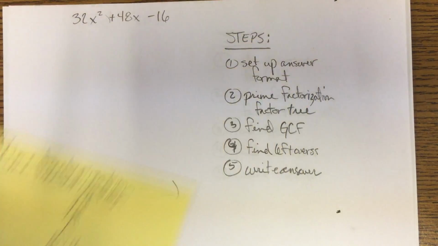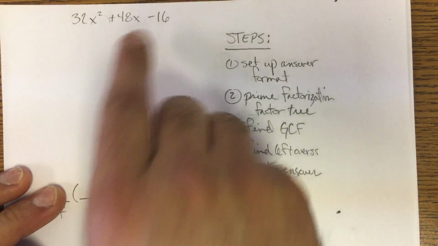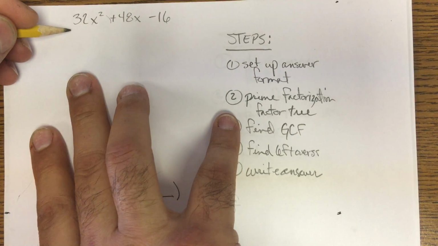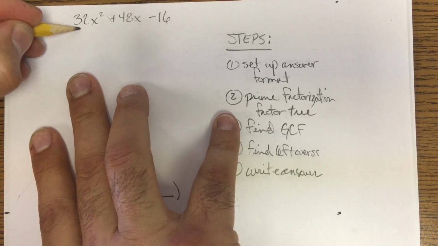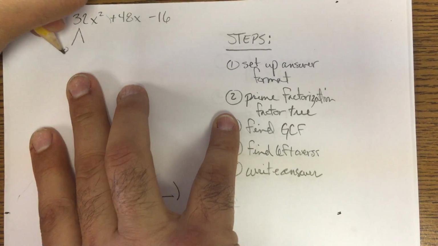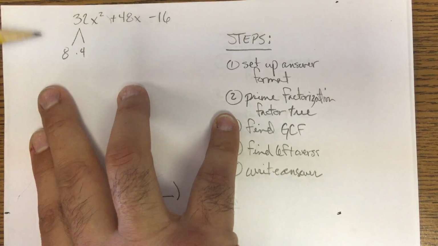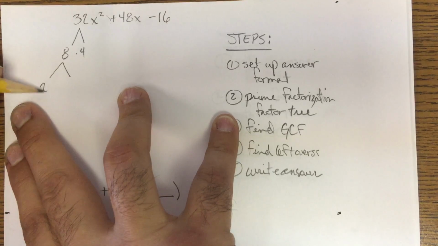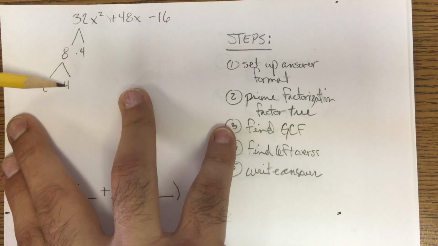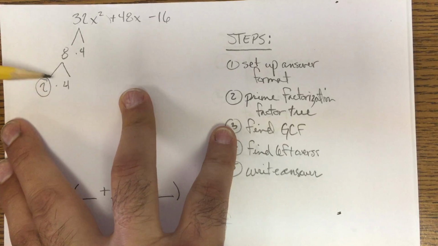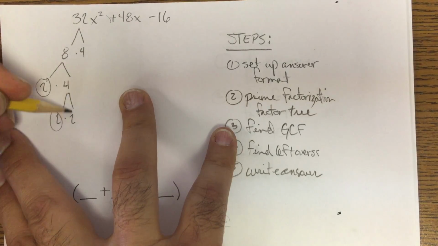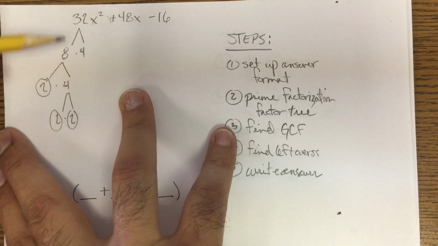So let's do it with this example and see what we get. So we've got 3 numbers that need to be factored. So what are some numbers that multiply to get you 32? 8 and 4 get you 32. 8 times 4. Now what numbers can I multiply to get 8? 2 times 4. All right, let's stick right here. This 2 is a prime number, so I'm going to circle that. 4, well, what can I multiply to get 4? 2 times 2. Those 2s are prime numbers, so I'm going to circle those.